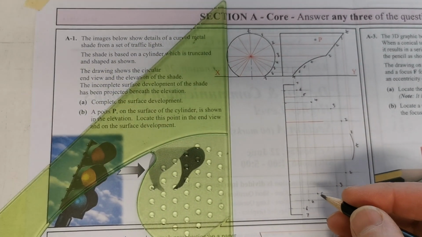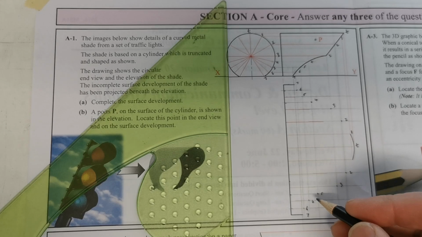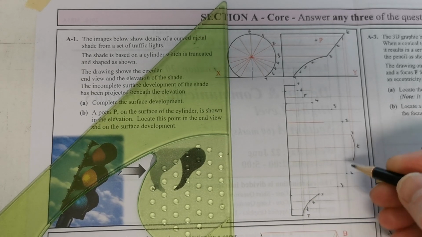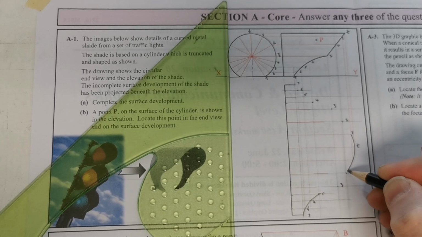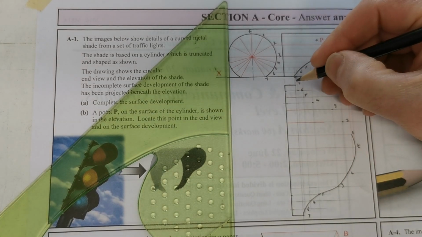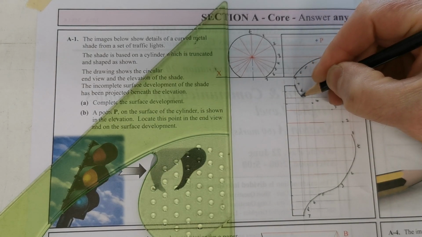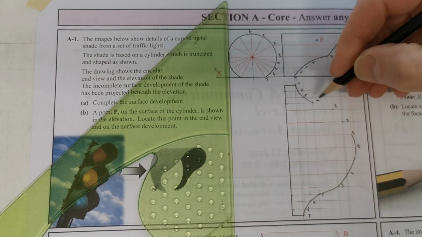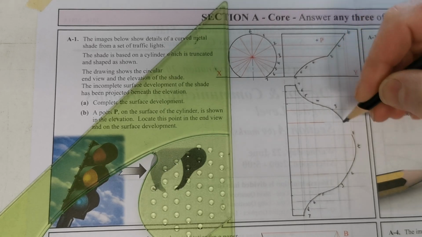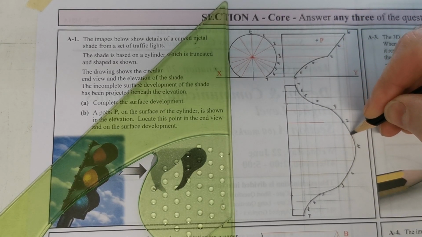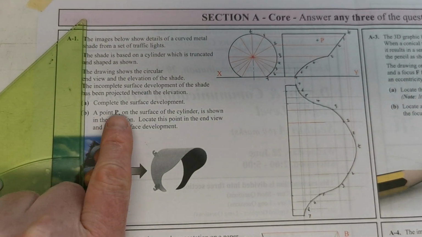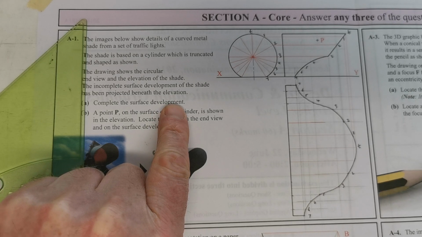So my curve, so that there now is the complete surface development.